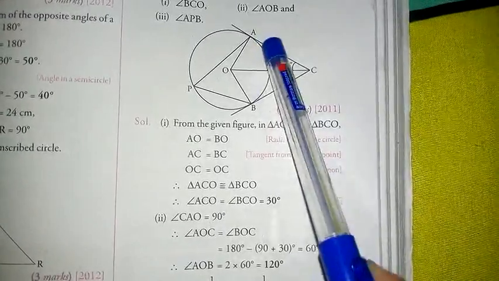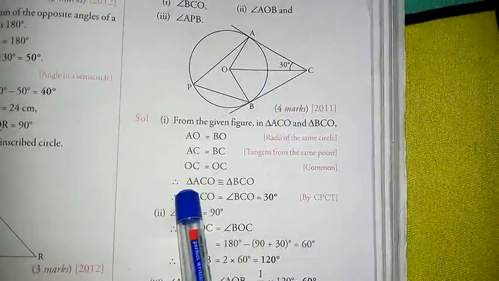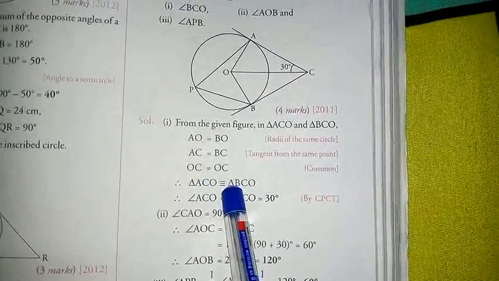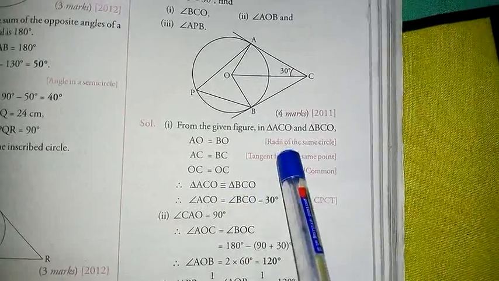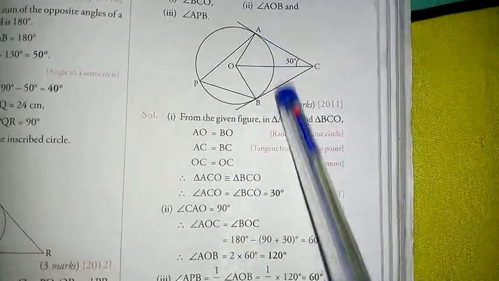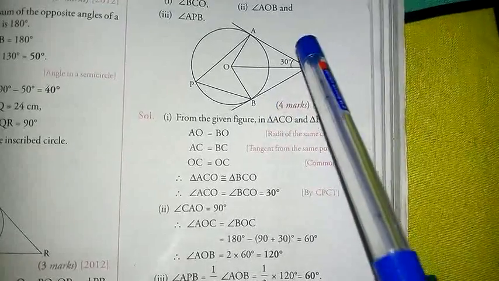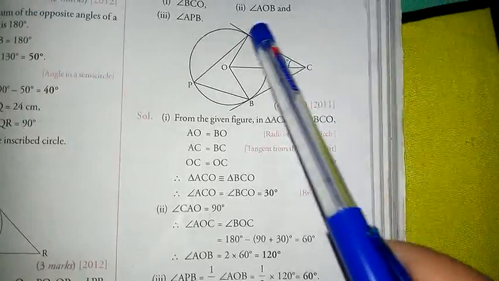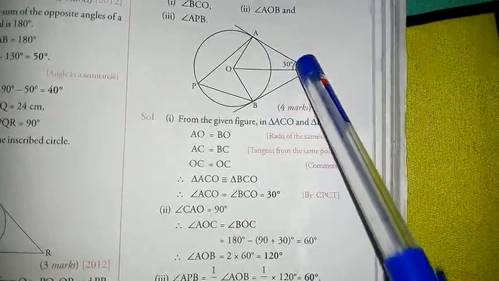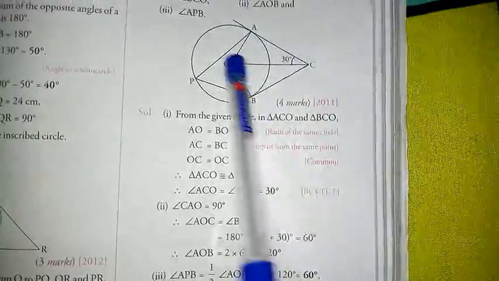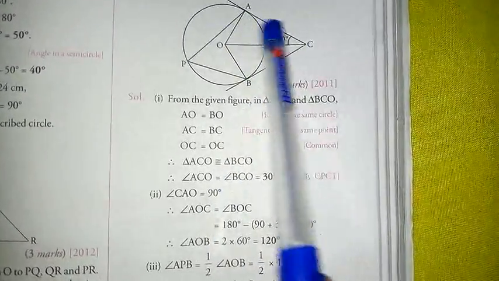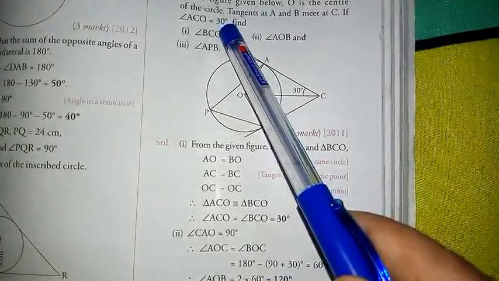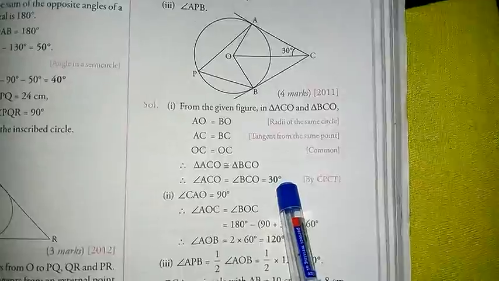When the three sides of a triangle are equal, it is said the triangles will be congruent. Triangle ACO will be congruent to triangle BCO. And when two triangles are congruent, that means all the angles will be equal to each other. That means if it is 30 degrees, the lower part also will be 30 degrees. That is all about congruent triangles. So that way we can prove that triangle ACO is equal to triangle BCO, and both of them will be 30 degrees. So this was our first question, find BCO. So BCO is 30 degrees. So this is our answer.